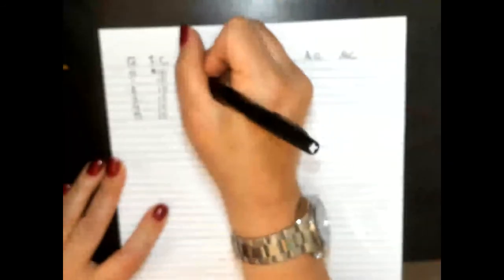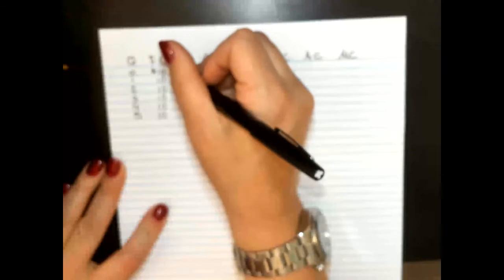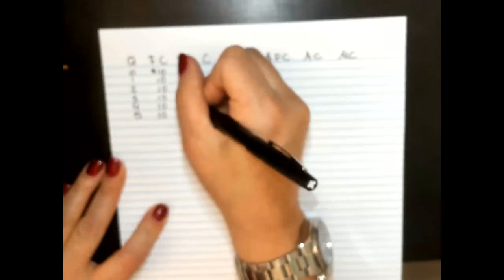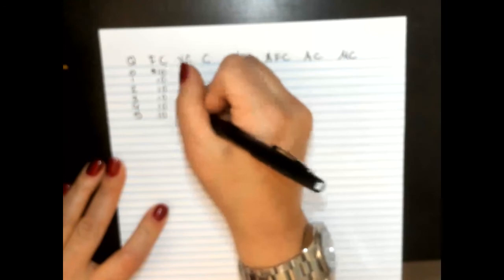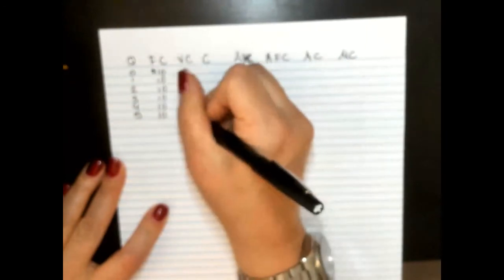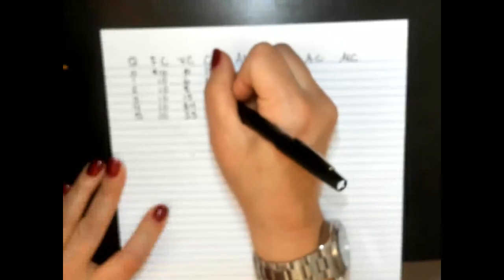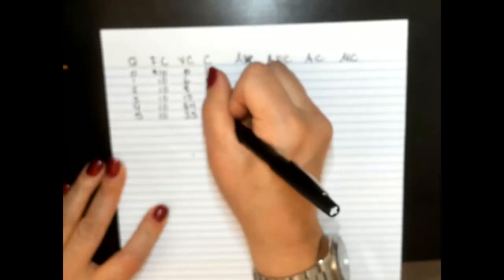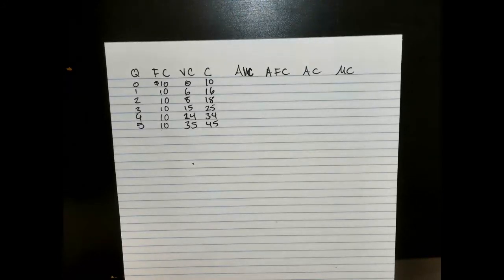Variable costs start out at 0 for nothing, and then we'll go up to $6, $8, $15, $24, and $35. And then total cost is going to be fixed plus variable. So 10, 16, 18, 25, 34, and 45. Hopefully this isn't too challenging because this should be somewhat familiar. This is stuff that we saw in Econ 1B, and it should be some stuff that you've experienced. This isn't the most complicated part of this stuff, right?